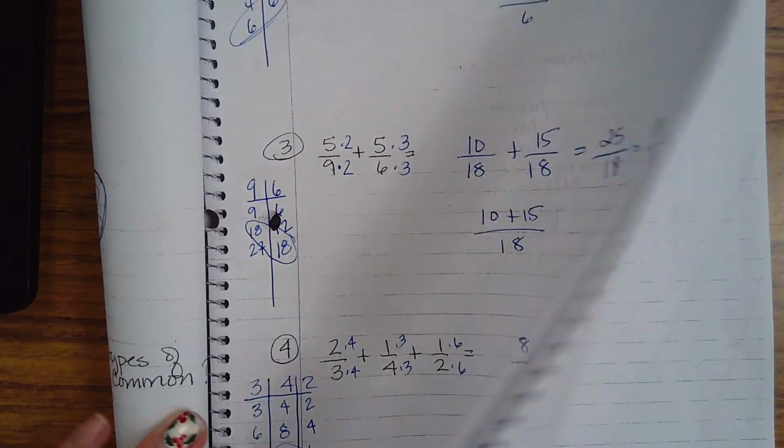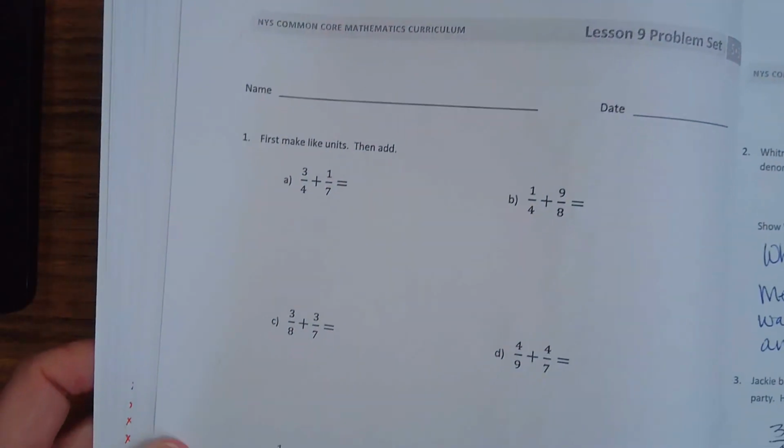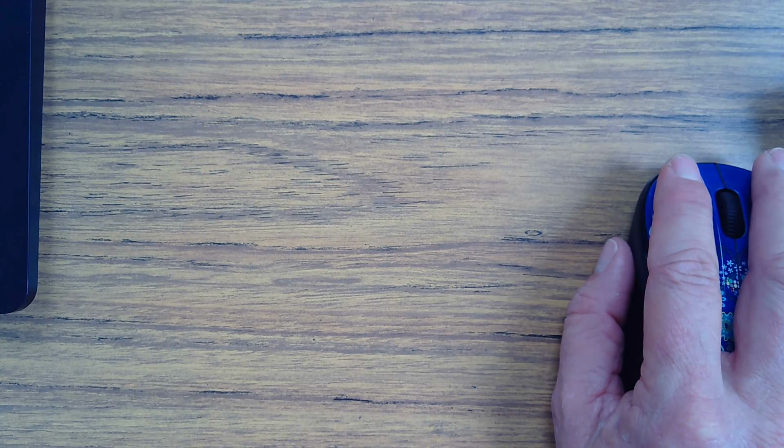All right, that'll do it for our concept development. Now it's time for you to try out your problems on the problem set. And yes, there are 3 word problems, and you should be able to do those without any trouble. Good luck, and we'll see you next time.